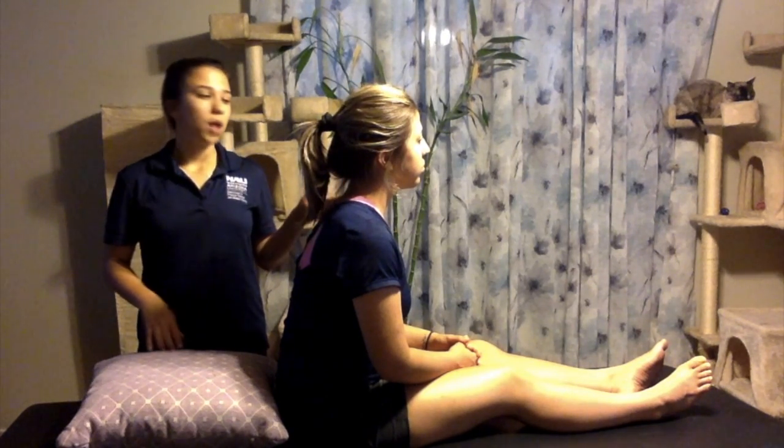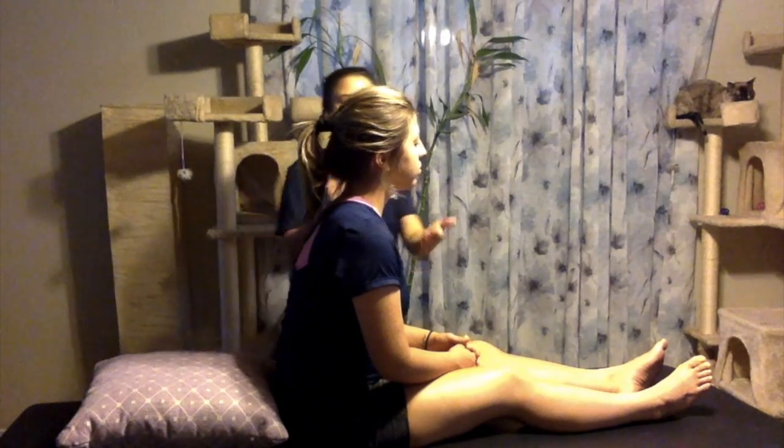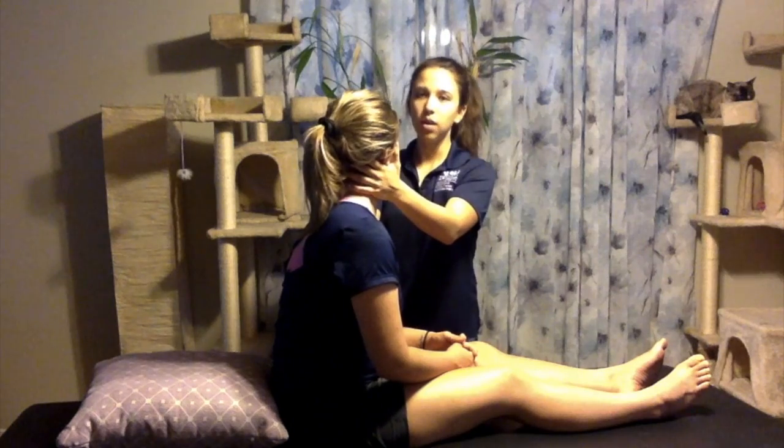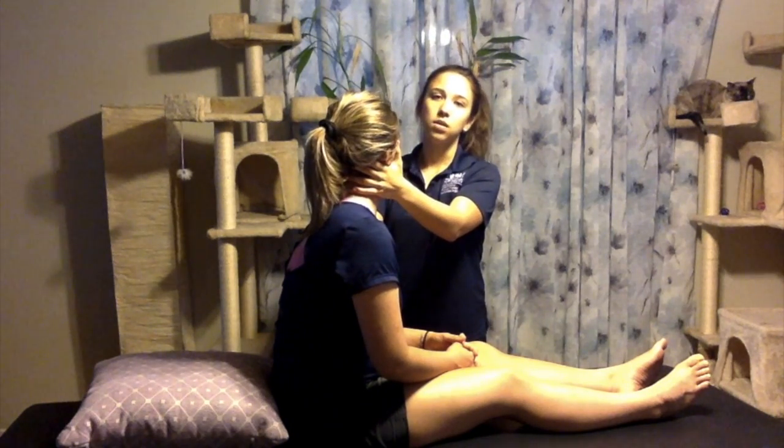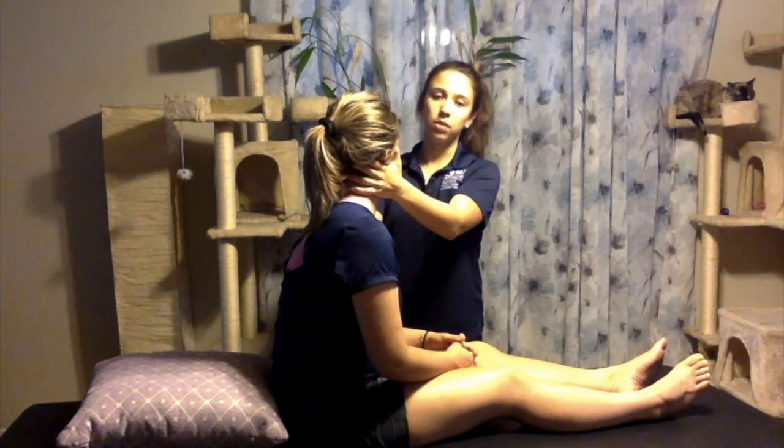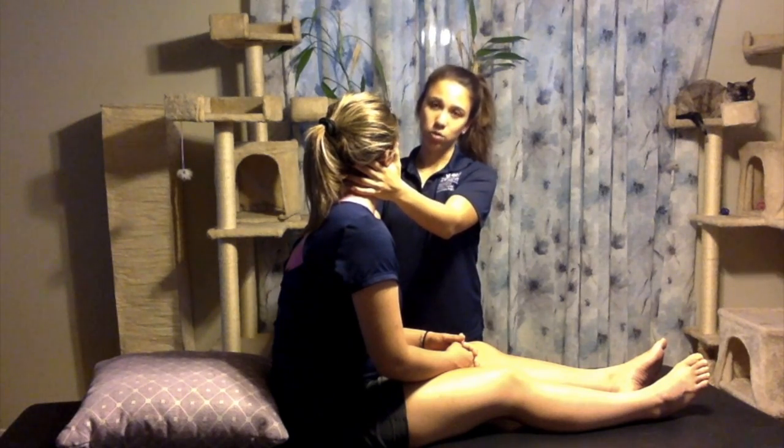Now with the Dix Hallpike Maneuver, we're moving the head towards the side that we want to test. So in this case, we're going to be testing the left posterior semicircular canal. So I'm going to bring the head into 45 degrees of rotation, and this will put the left posterior semicircular canal in line with the sagittal plane.